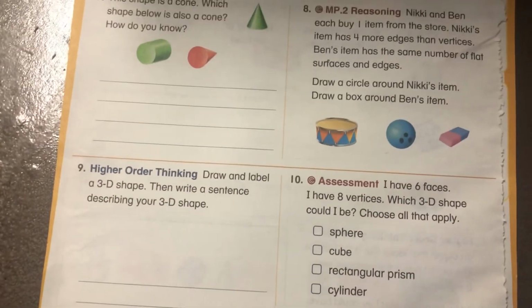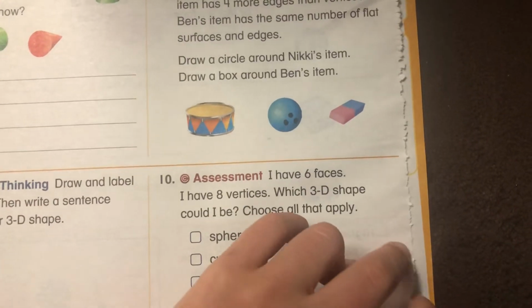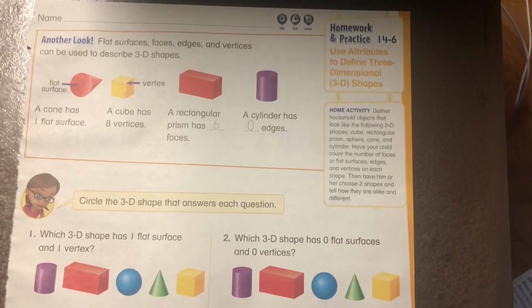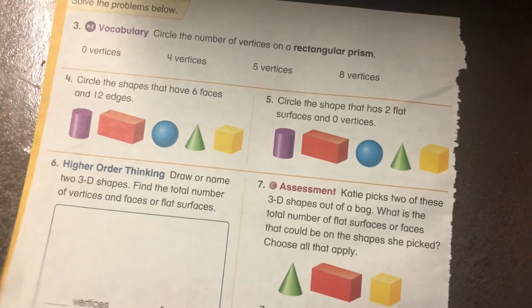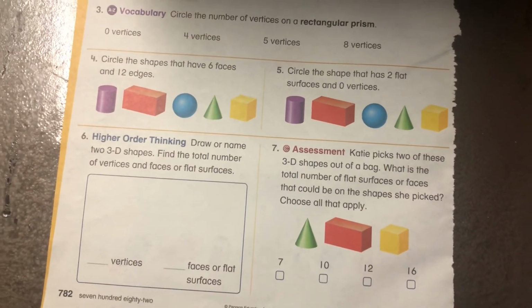On your own, you guys are going to continue with 779 and 780. And for homework, you guys are going to do 781 along with 782.